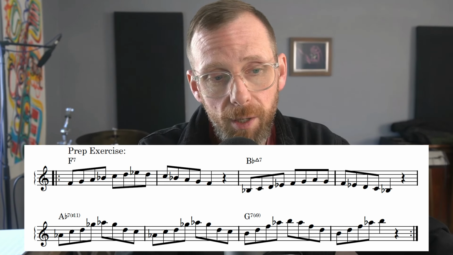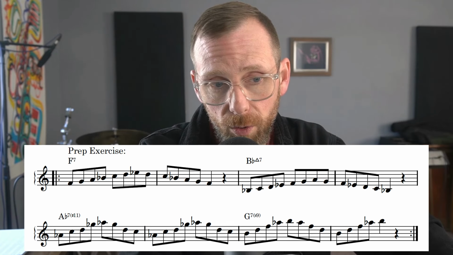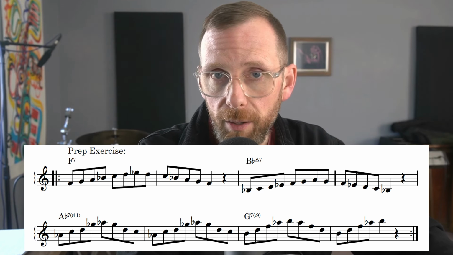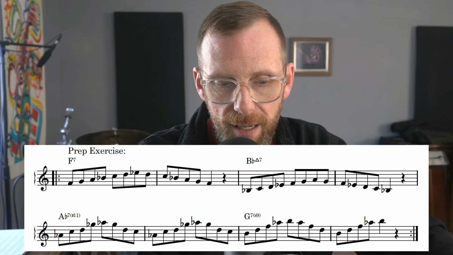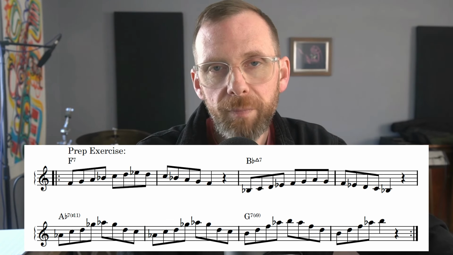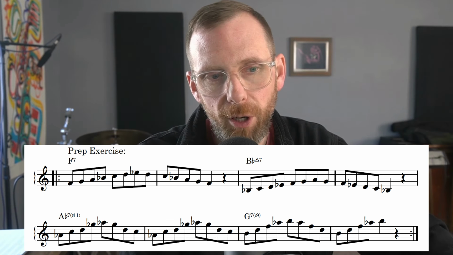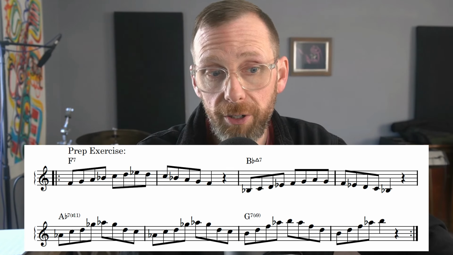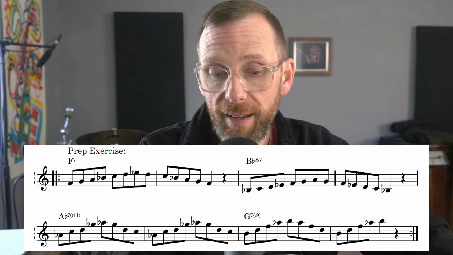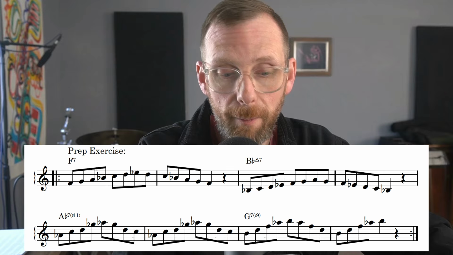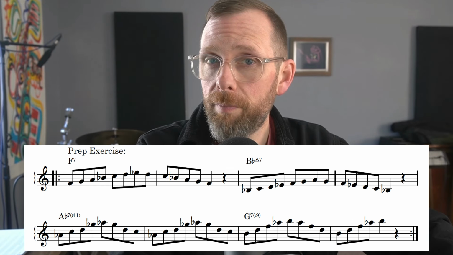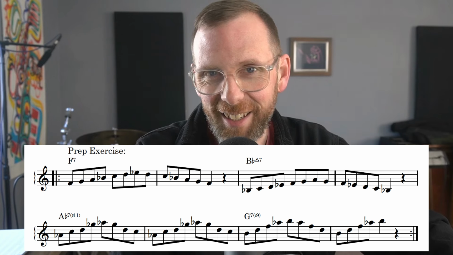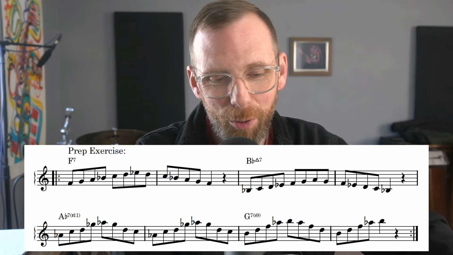And then what I'm going to think about over the G7 chord is something that we talked about on the episode before this. Because I have a flat 9, what I'm going to think about is a diminished 7th arpeggio based off of the 3rd. So B, D, F, and G flat. And we're going to see in a second why those two things are so useful.